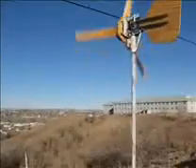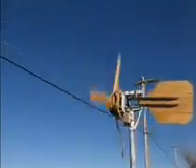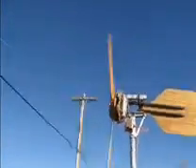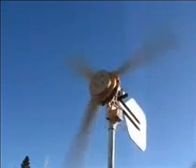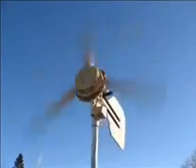Of the wind. Here's a small wind turbine capable of producing 1.7 kilowatts. That's a little bit over 2 horsepower. It's got a blade diameter of 6 feet. As you can see, it really gets moving.